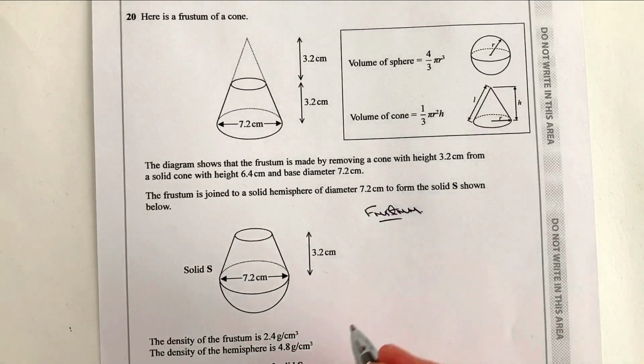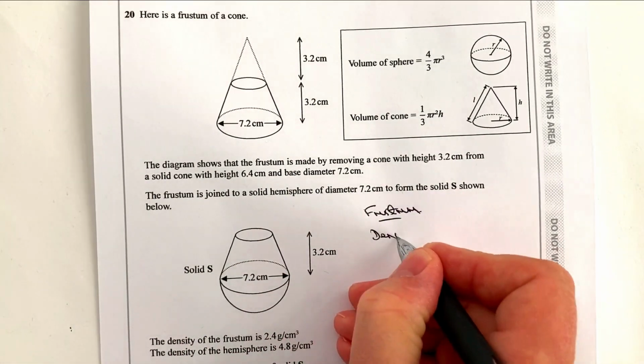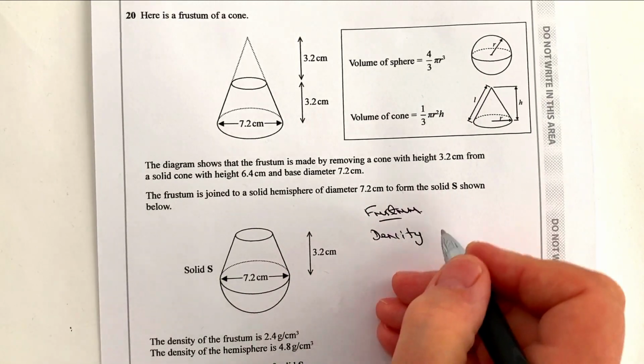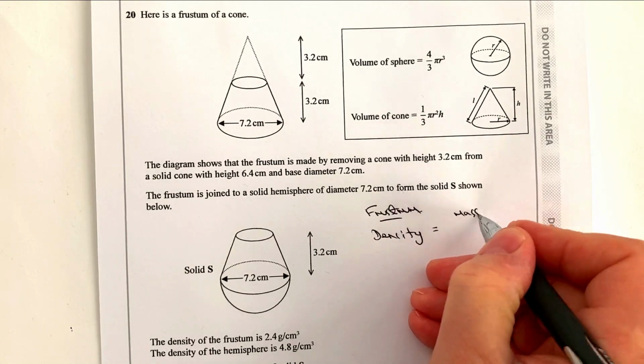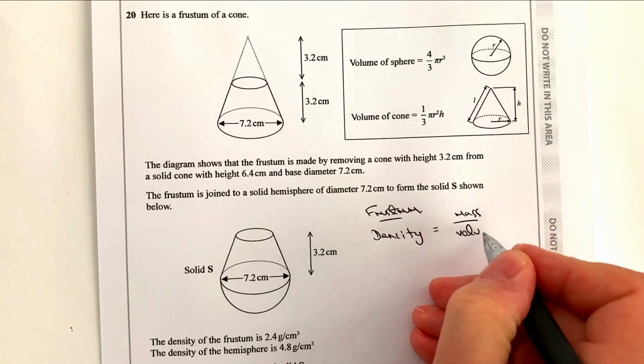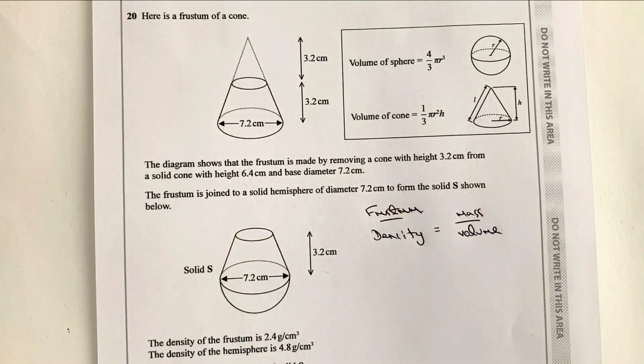In order to work out the density, which is what they're asking for, we need to work out the mass divided by the volume. Well, does that help us at all? Well, we're told that the density of the frustum is going to be 2.4 grams.